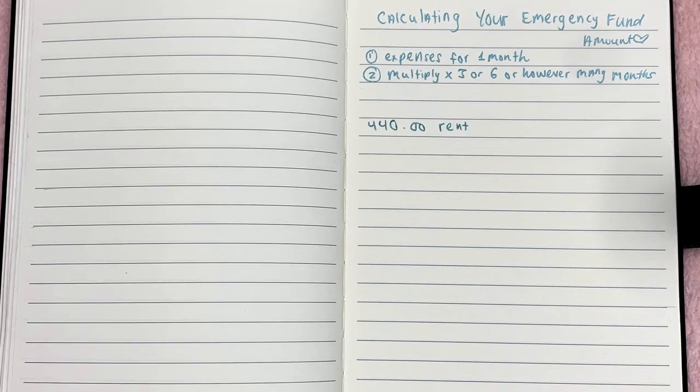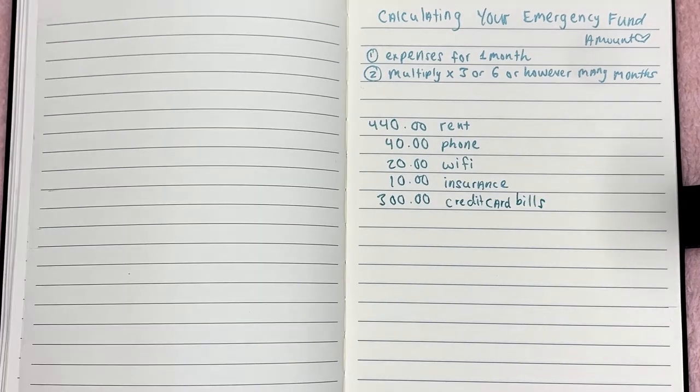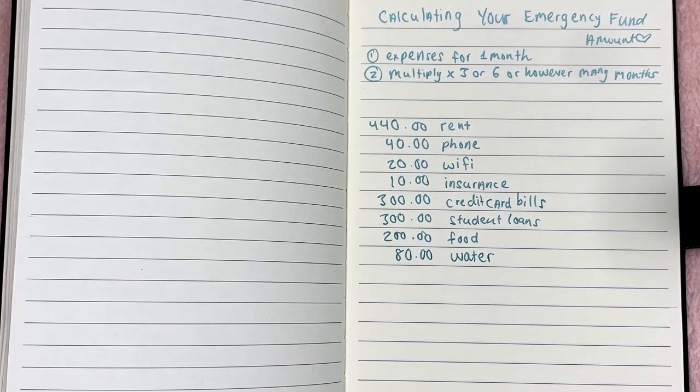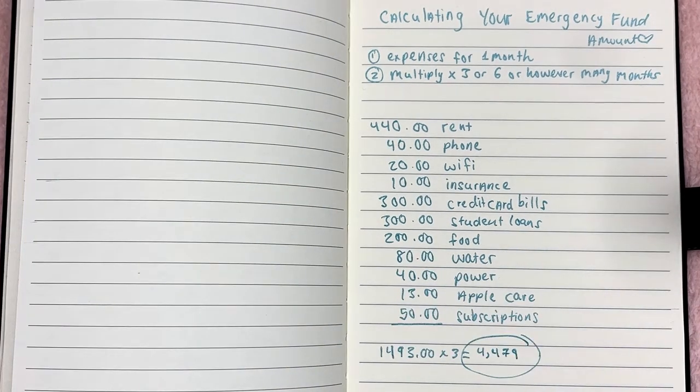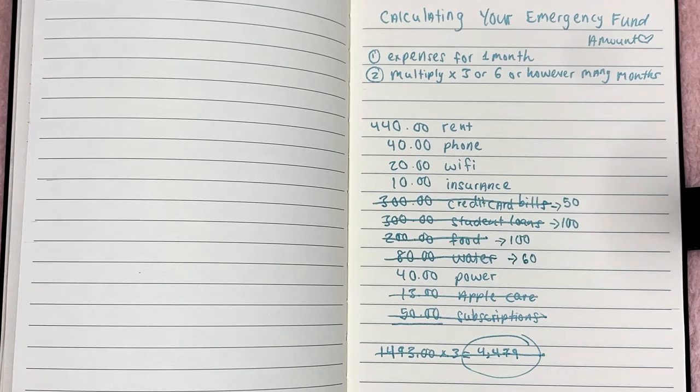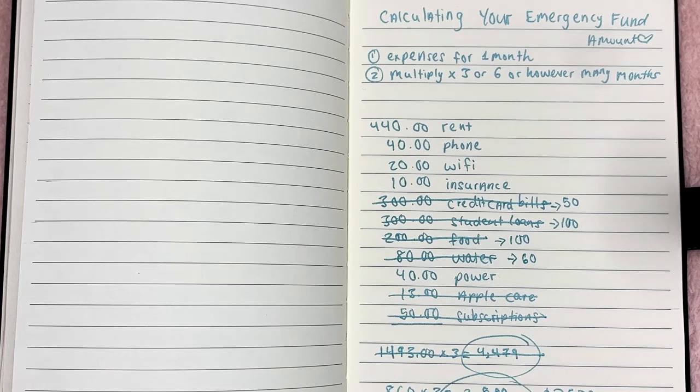So I've listed out my expenses here: rent, phone, Wi-Fi, insurance, and adding all of that up is going to be around $4,000 as my minimum goal. So personally, these are the things that I want to be able to pay for in the event of an emergency, but you can definitely cut back on the things that you don't need. So here I've cut off some major things like credit card bills, student loans, and lowered my food and my water costs. And so now that's going to give me a lower minimum goal of around $2,005, which is not bad, to be honest, in my opinion.